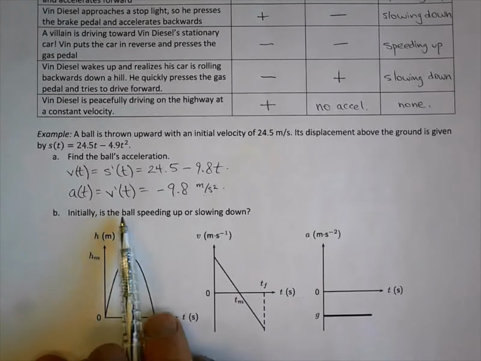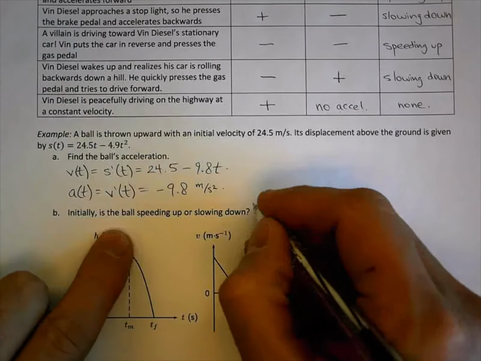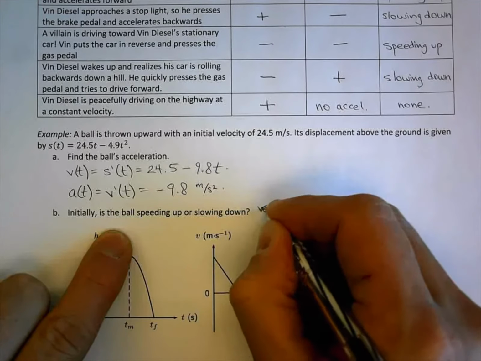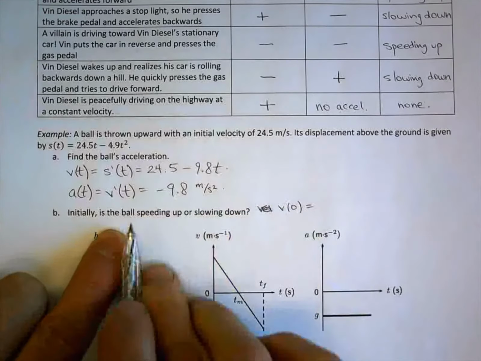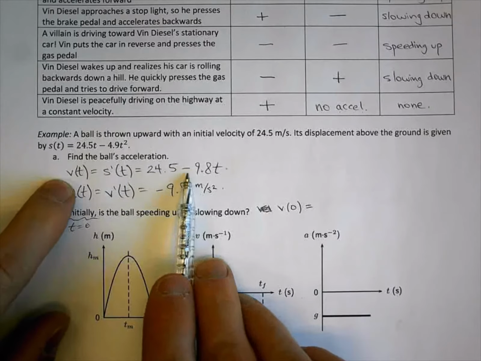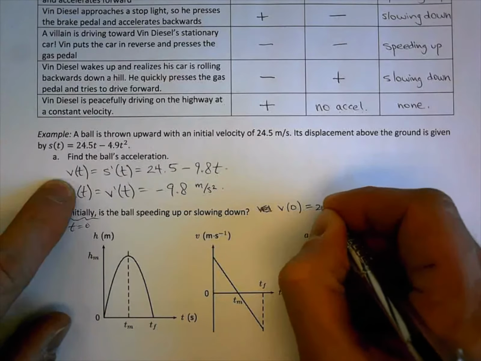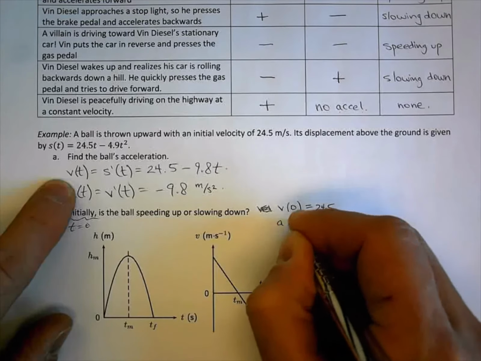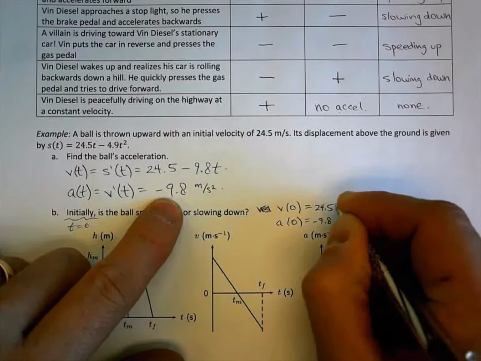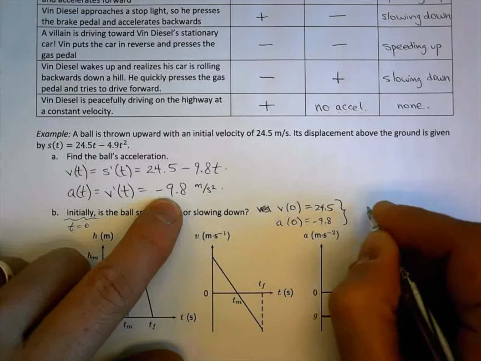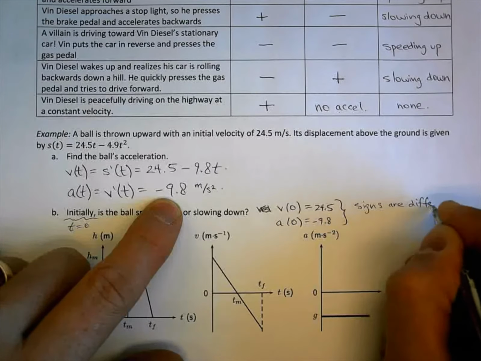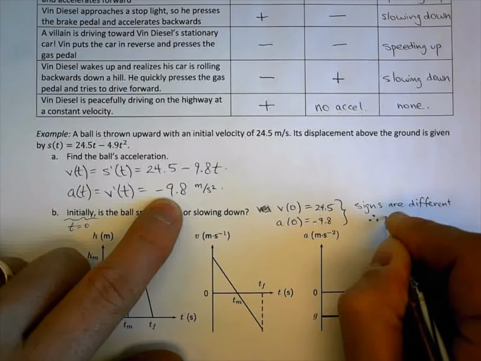But let's talk about this. Oh, so sorry. Initially, is the ball speeding up or slowing down? Well, velocity at the beginning, v at 0, because we're talking about initially, so that's time equals 0. At time equals 0, my velocity is 24.5. At time equals 0, my acceleration is negative 9.8. So therefore, signs are different. Therefore, slowing down.